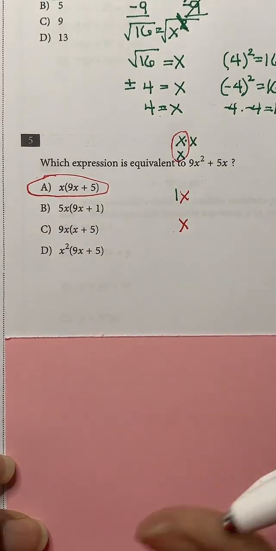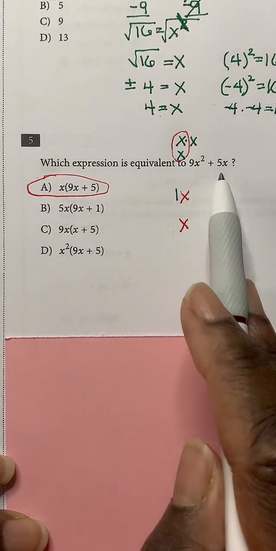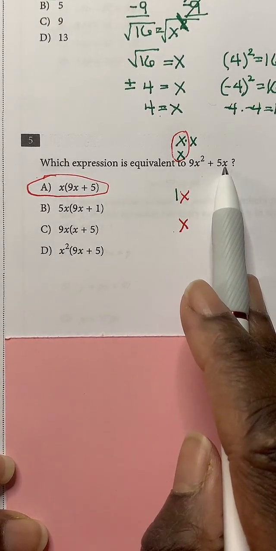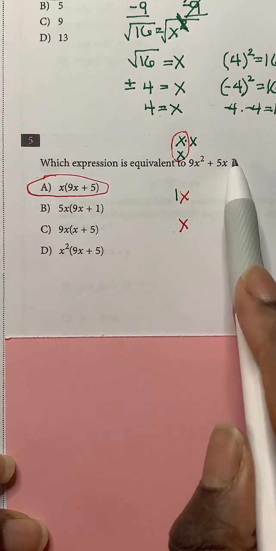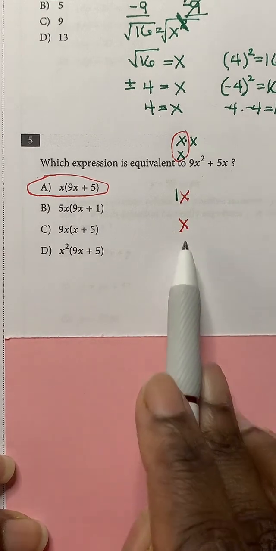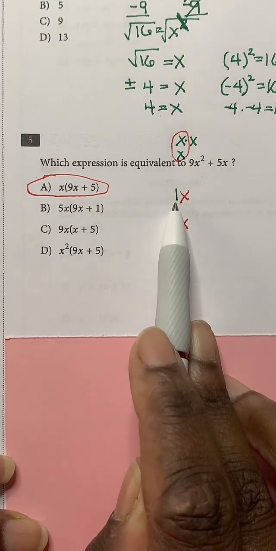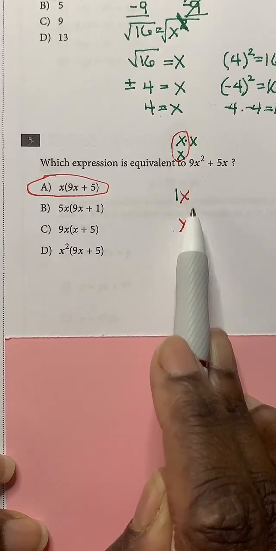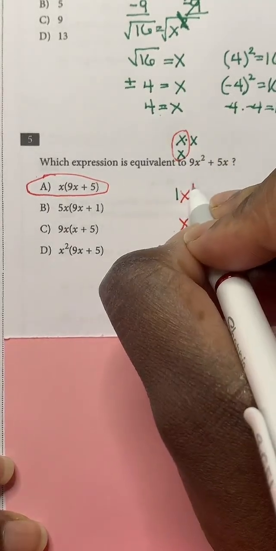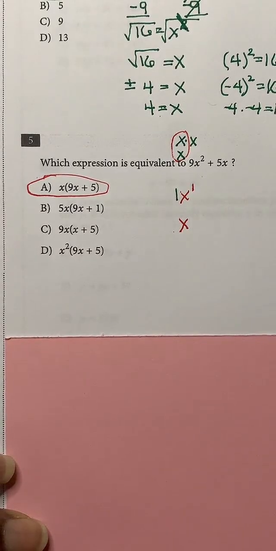That's why a lot of math teachers will say, oh, x is 1. No. X itself isn't 1. X itself is multiple numbers. It could be anything, okay? But the coefficient, if you just see it as an x like this, the coefficient is a 1. And if you don't see an exponent, the exponent is also a 1. All right? Okay? Makes sense?